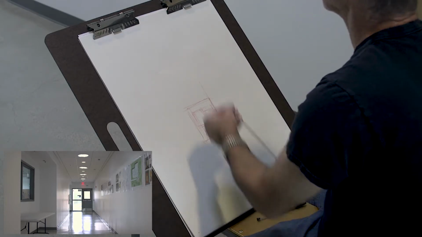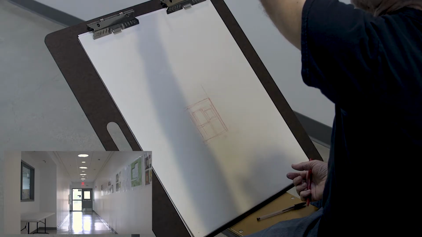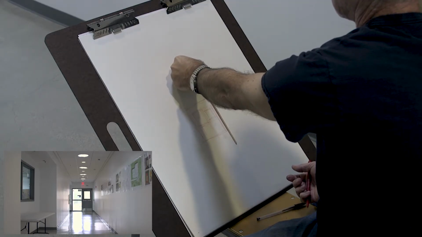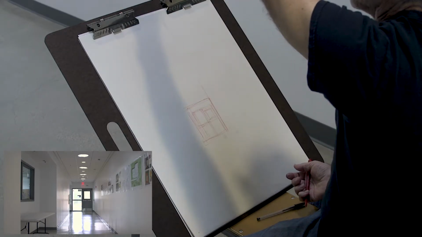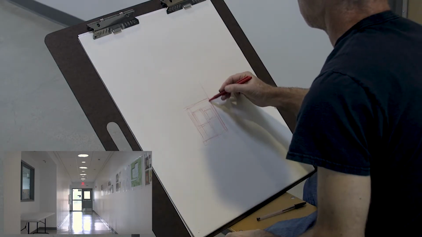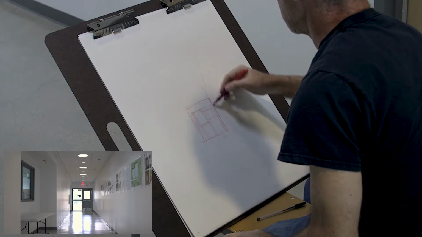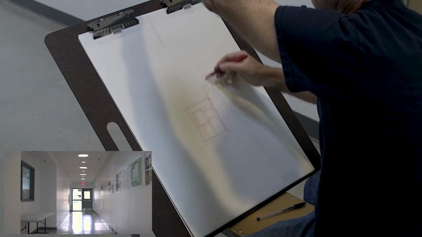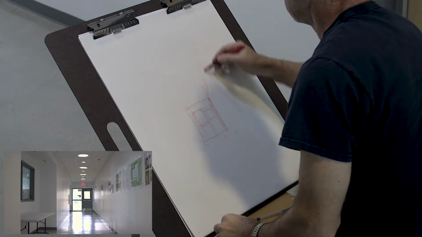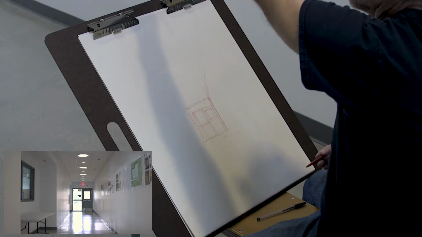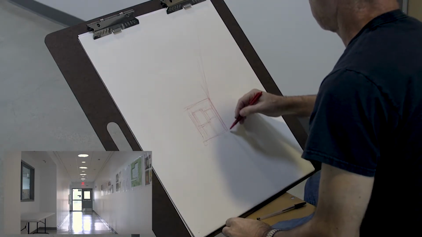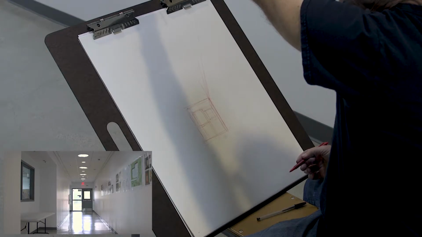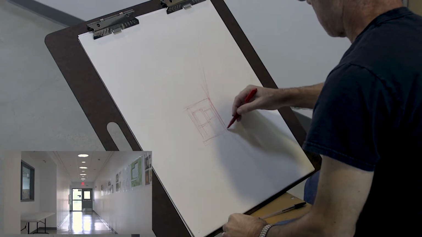So I need to have that vertical as a reference. So I'm using that vertical, and I'm holding up my stick like that on the corner, and I'm sighting on that angle. And when I do that, I see that this angle is pretty extreme. Maybe not quite that extreme. Something like that. And then this one, not as extreme as that one.